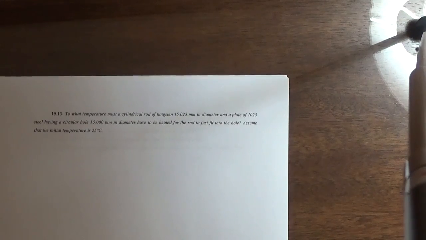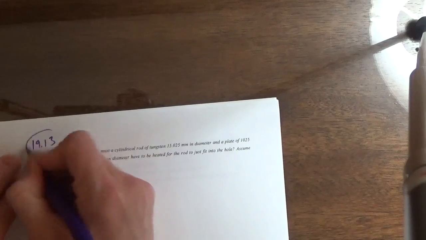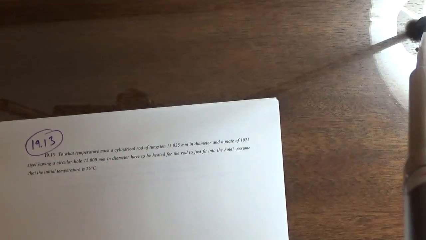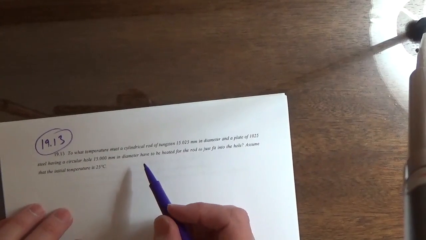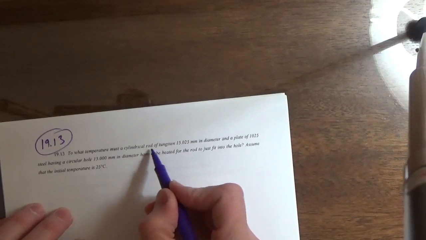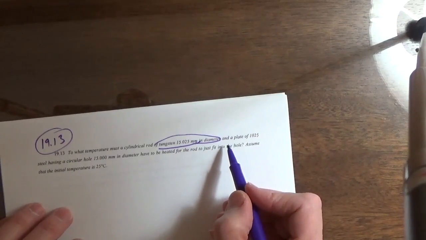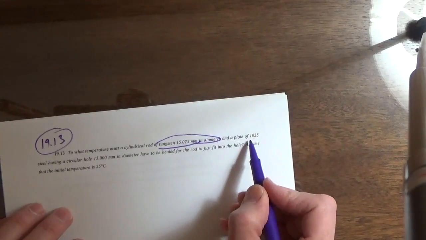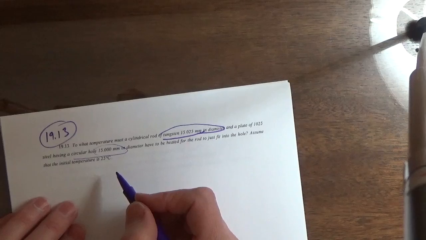That's a neat problem. Okay, problem 1913. Problem 1913 says, what temperature do you need in order for a cylindrical rod of tungsten with a given diameter of 15.025 for that rod to fit perfectly into a plate of steel that has a hole of 15.000 millimeter.